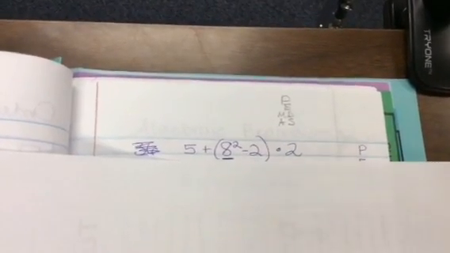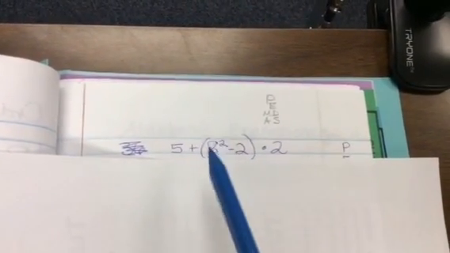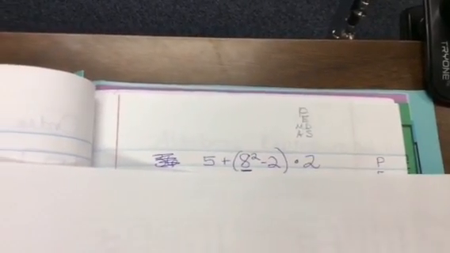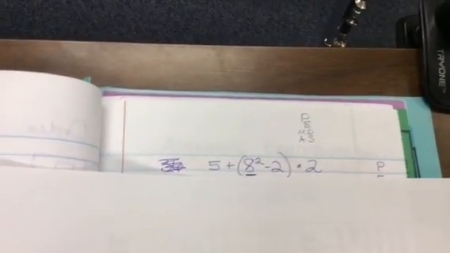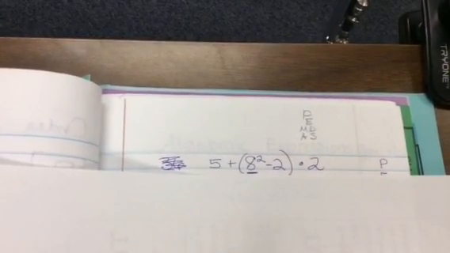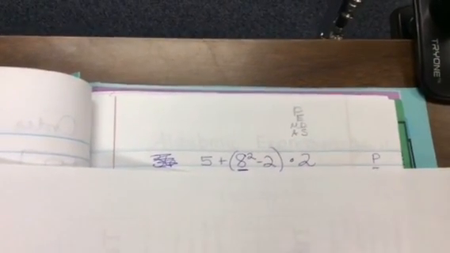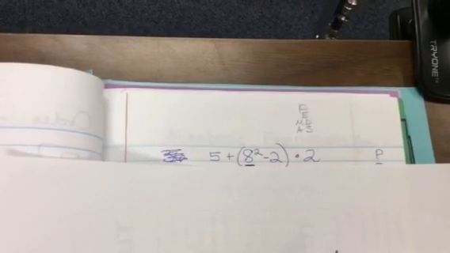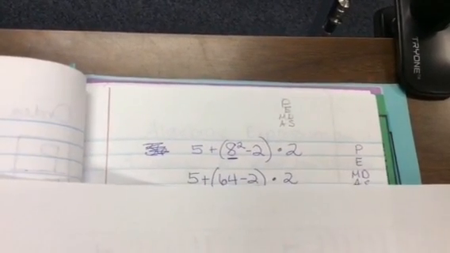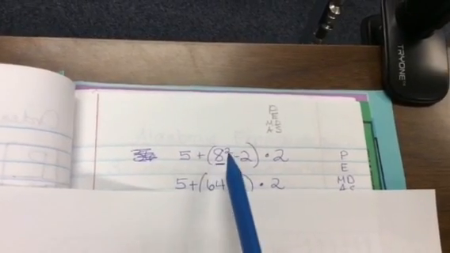However, I can't solve what's in parentheses until I know what 8 squared is. So even though parentheses should be done before exponents, if you have to solve that exponent to get what's in the parentheses, you got to do that. So 8 squared means 8 times 8, which is 64. So I'm rewriting my question, substituting the 64 for my 8 times 8.